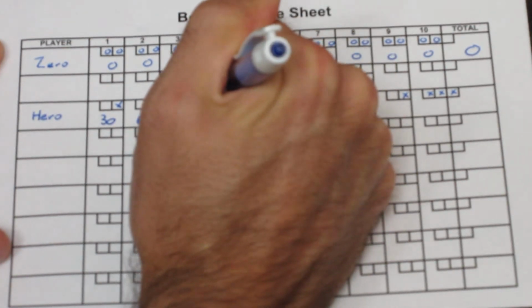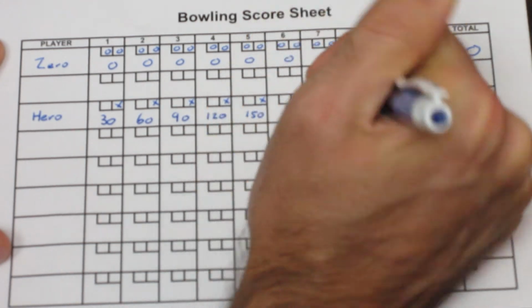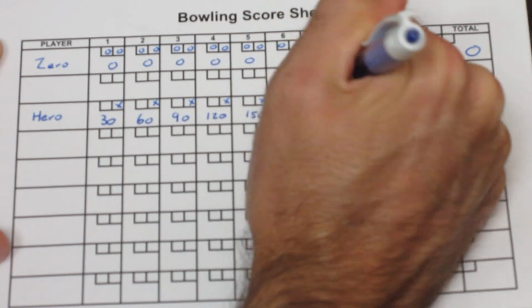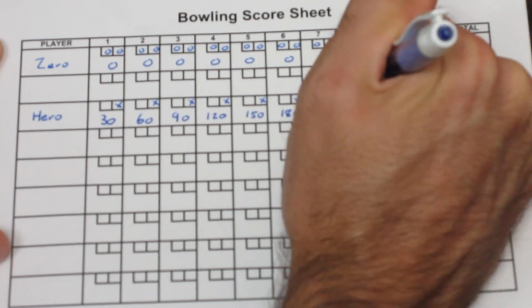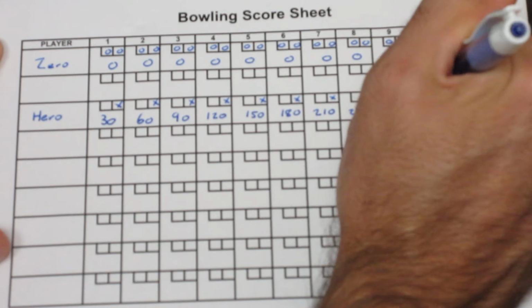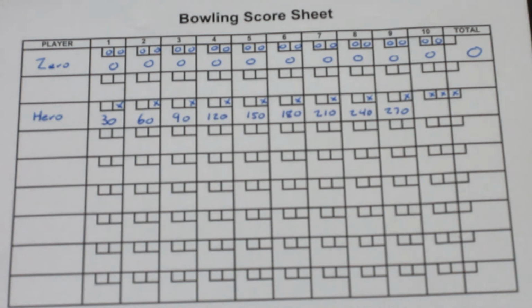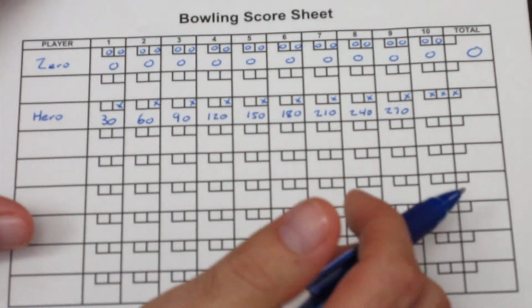So let me go through 90, 120, 150, 180, 210, 240, 270. And this is where it gets a little interesting. If you've ever gone bowling and you notice that on frame 10, occasionally someone will be asked to throw an extra ball, you'll see why. It's because of how we score it.